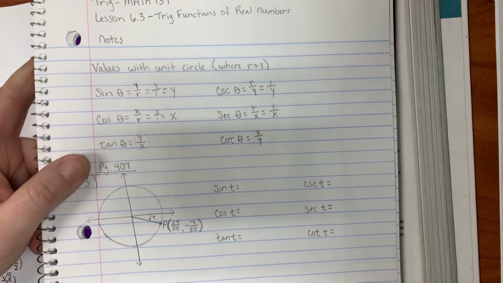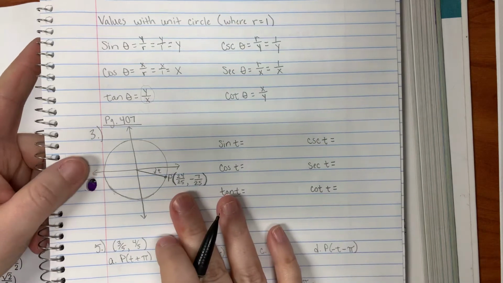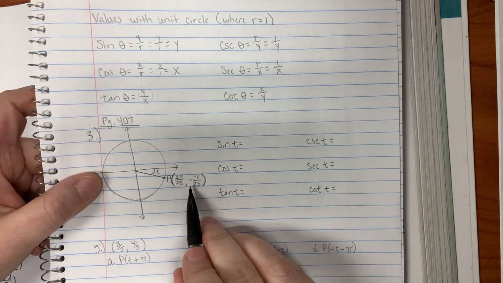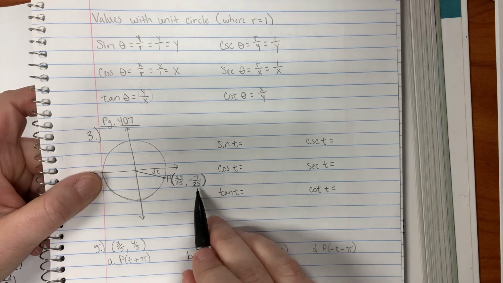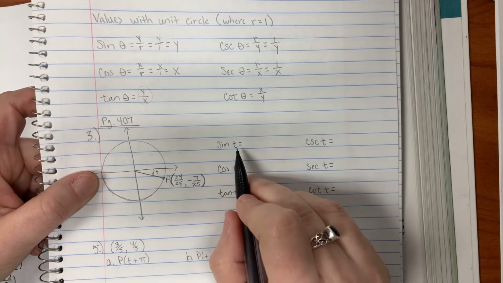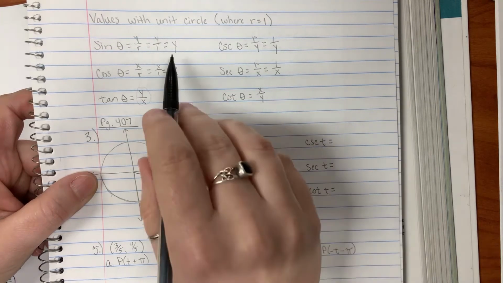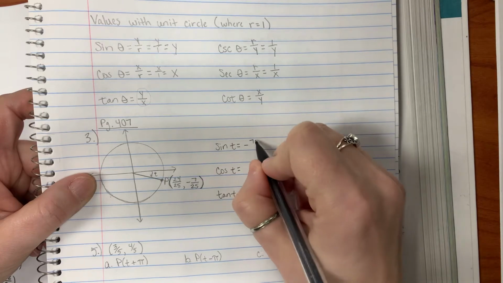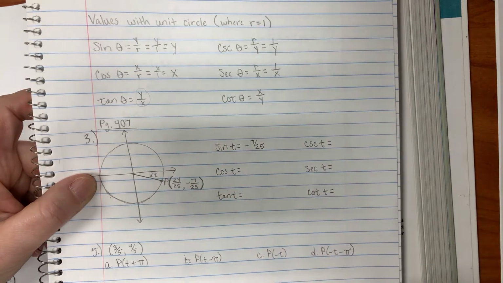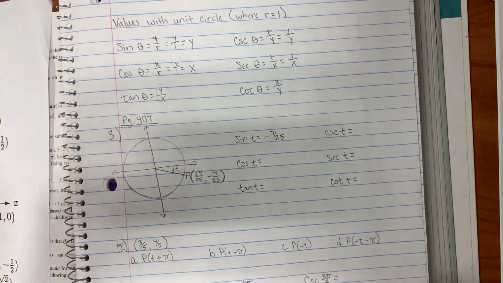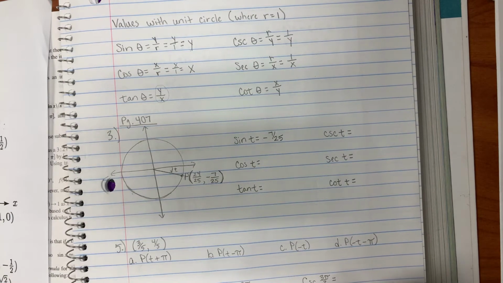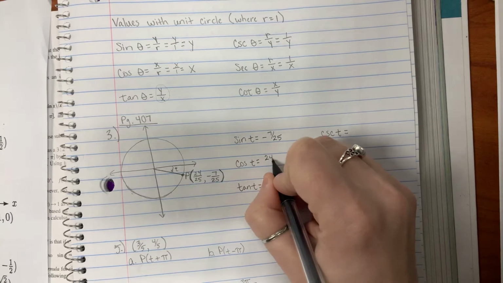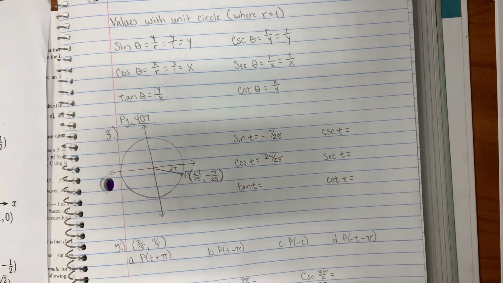Okay, so what does that mean in an actual problem? Here's an actual problem. They told me that my point is 24 over 25, comma, negative 7 over 25. If I'm finding the sine value of that, I'm looking for the y value. That would be negative 7 over 25. So that makes it really easy if I just know my x's and my y's, right? And then my next one is my x value, so that is 24 over 25.